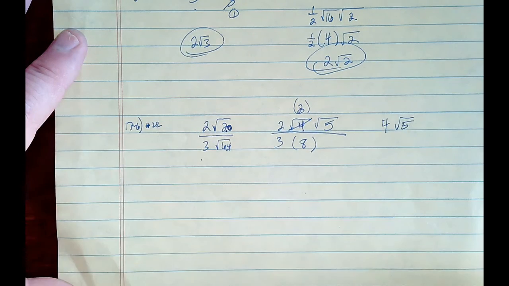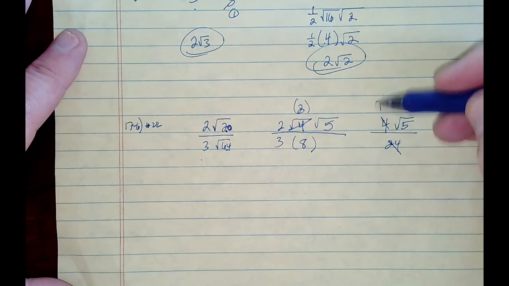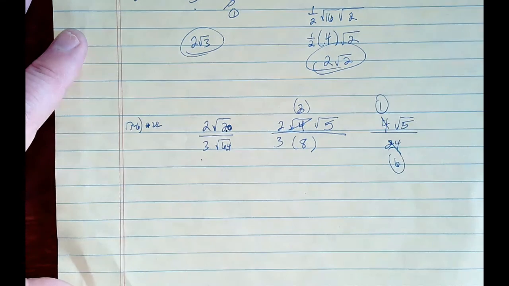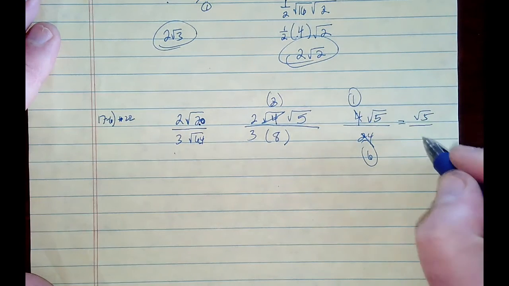Radical 5 on top. On the bottom, 3 times 8 is 24. 4 and 24 reduce to 1 and 6 respectively. The final answer would be radical 5 on top, or 1 radical 5 over 6.